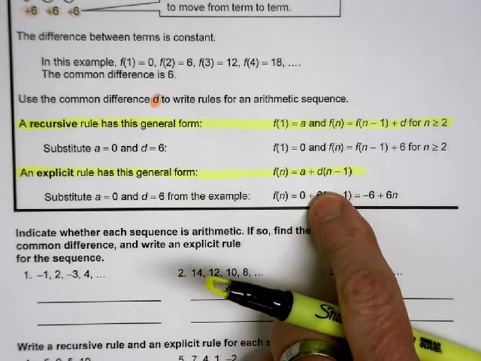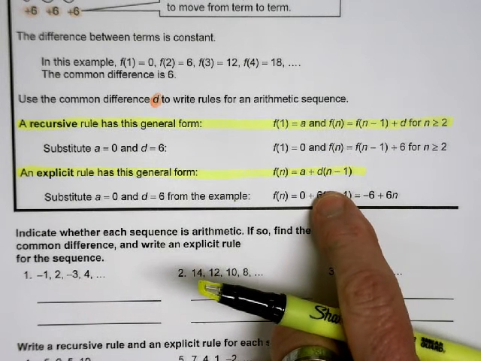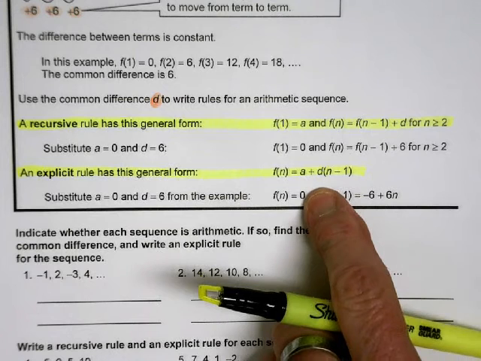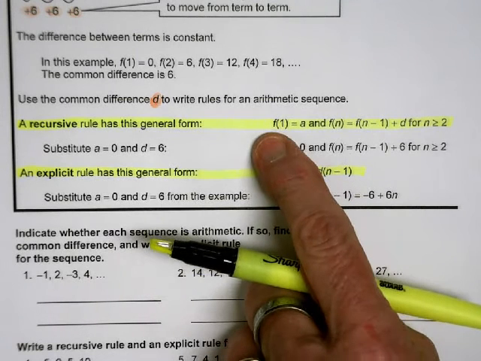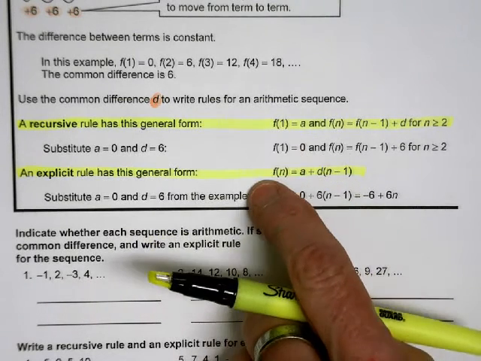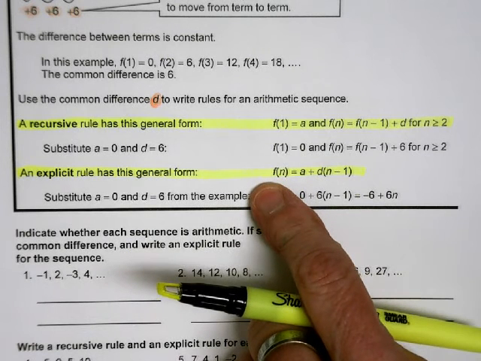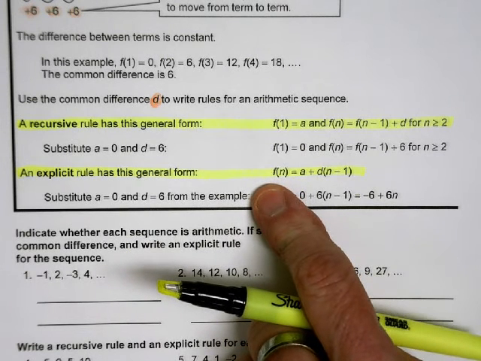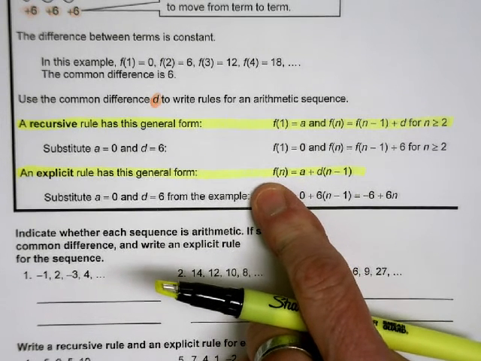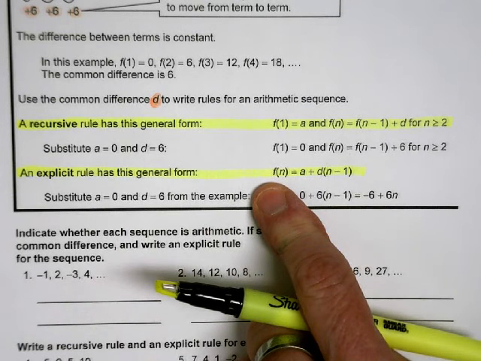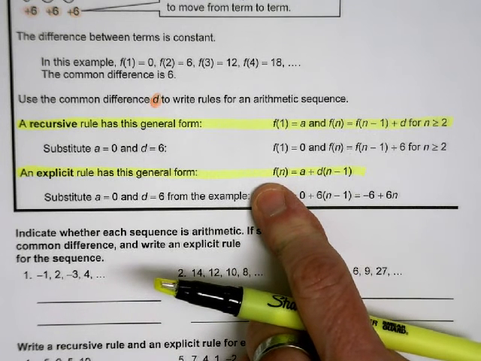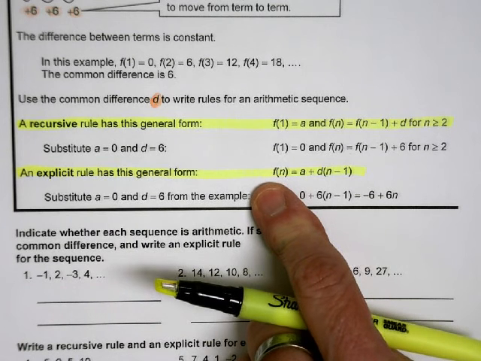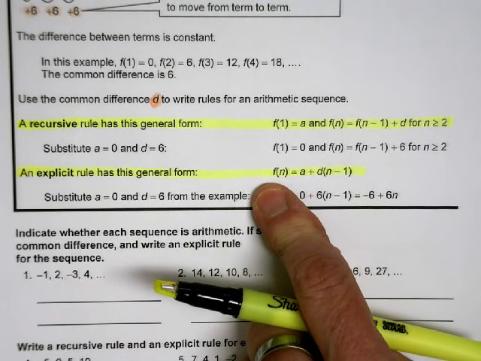I'm biased because it's less pencil. Just saying. Recursive rule has its necessity. Explicit rule is a simpler story. So that's why I'm biased like that. But you can decide when you're working with them, which one do you like better? We have every right to have opinions like that.